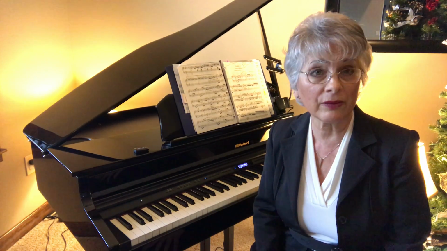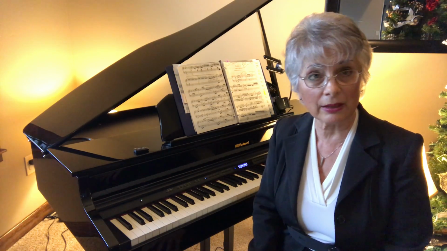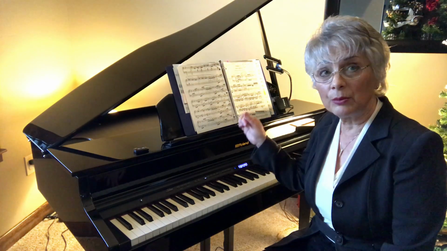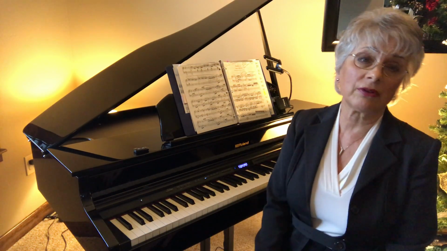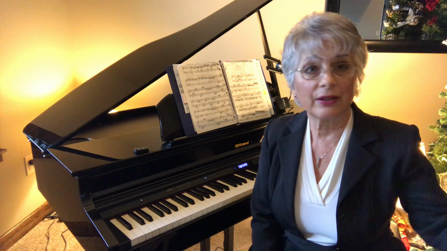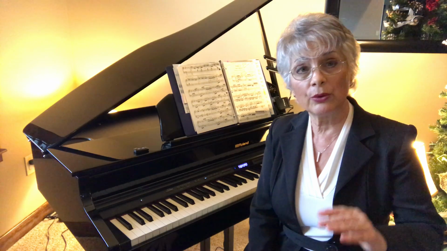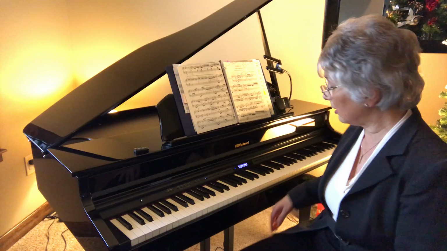Now, you can also create a scale using only half steps. That's called a chromatic scale. And composers will throw that into compositions for flair, or maybe to transition from one key to another. Sometimes composers use only whole steps and create a whole tone scale.